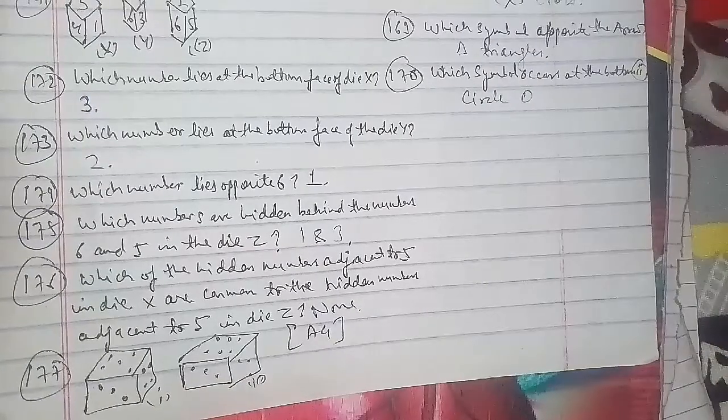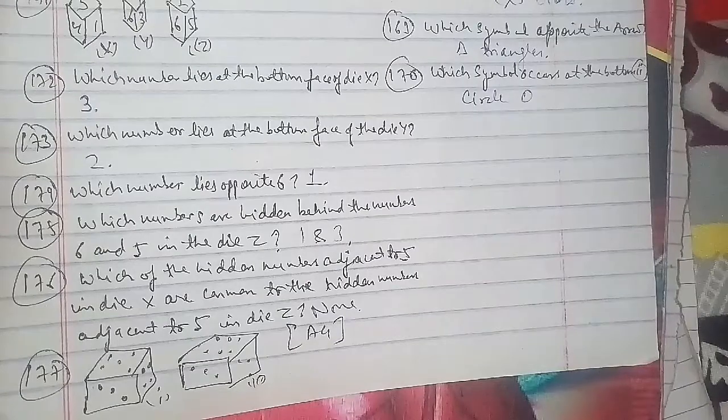So 1 dot appears opposite 3 dots, and therefore if 1 dot is at the bottom, then 3 dots will lie on the top. So 3 is the right answer for this question.